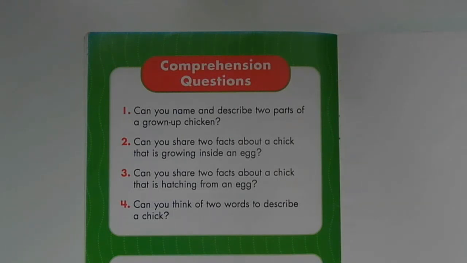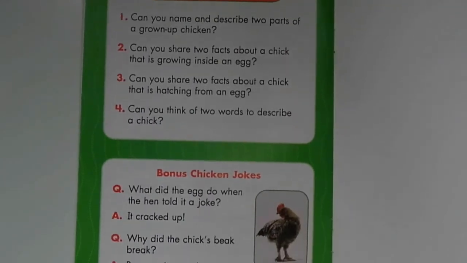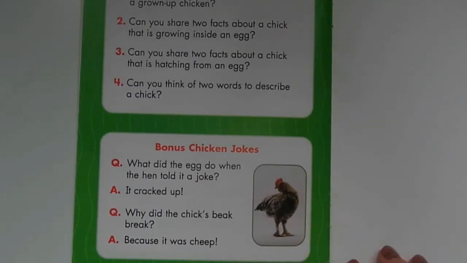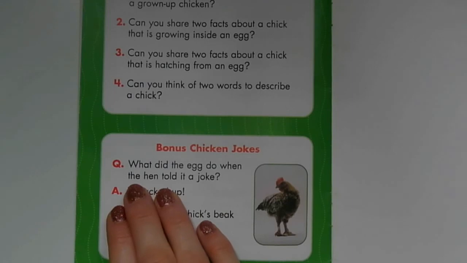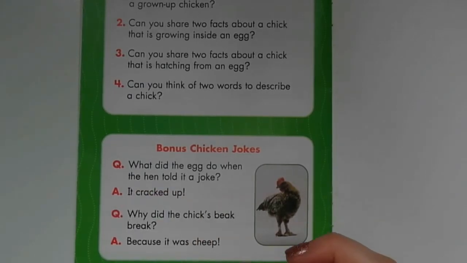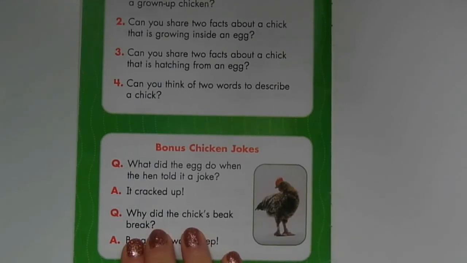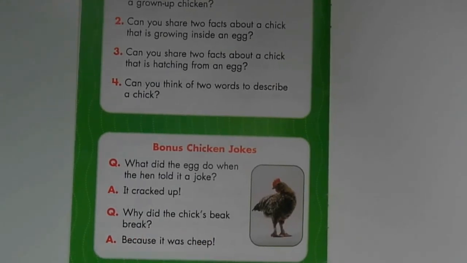And here are a few jokes that you may or may not find funny, but I kind of do because it's been a long time here inside. Bonus chicken jokes. What did the egg do when the hen told it a joke? Answer, it cracked up. Why did the chick's beak break? Because it was cheap. Get it, get it?